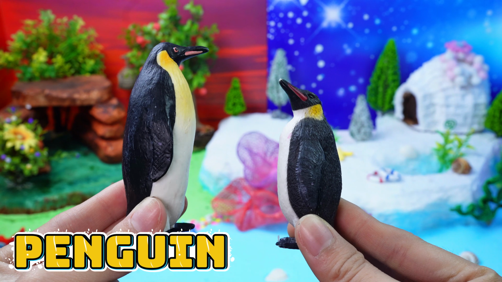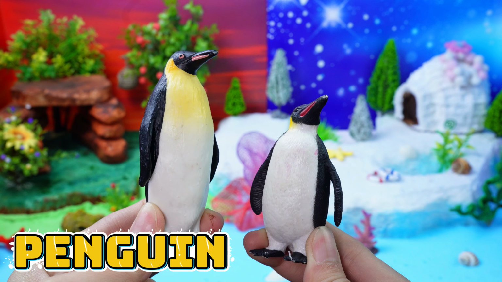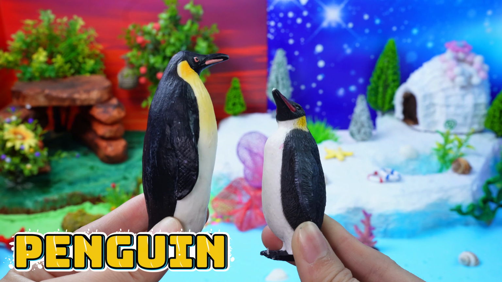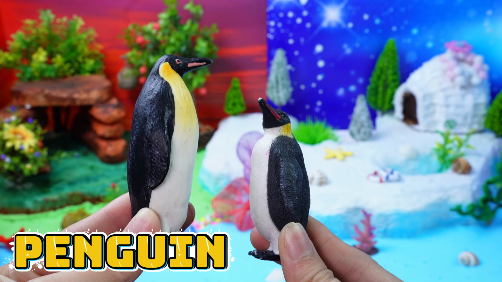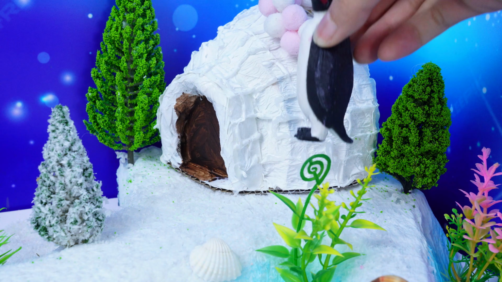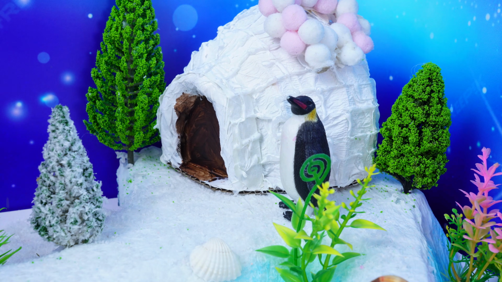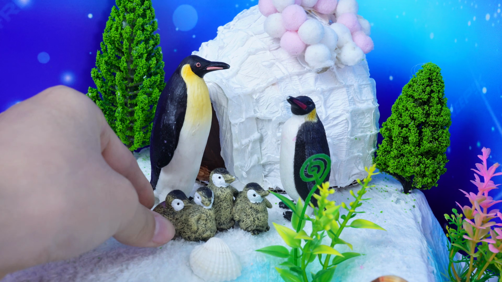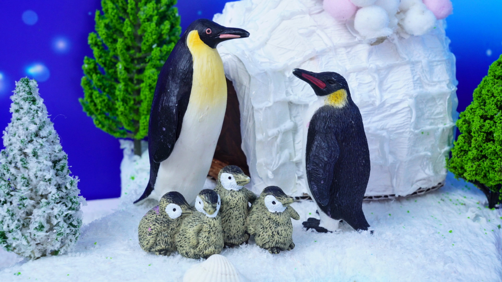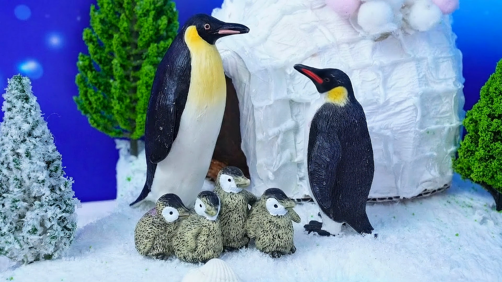Penguin. Penguins are birds that live in cold places, but they can't fly. They have thick feathers and a warm layer of fat to keep them cozy. Penguins use their flipper-like wings to swim super fast. They stay in big groups to stay warm and safe. Their favorite foods are small fish, squid, and shrimp, and they're famous for their cute wobbly walk.